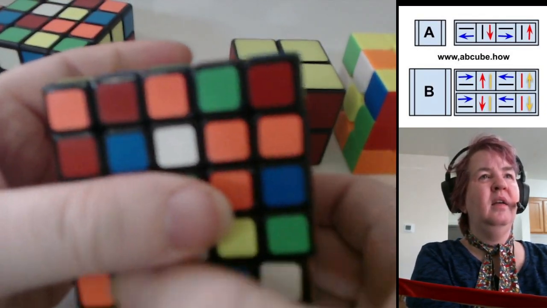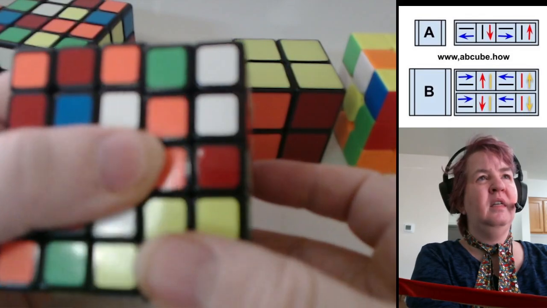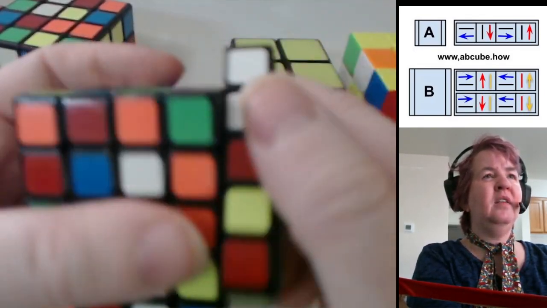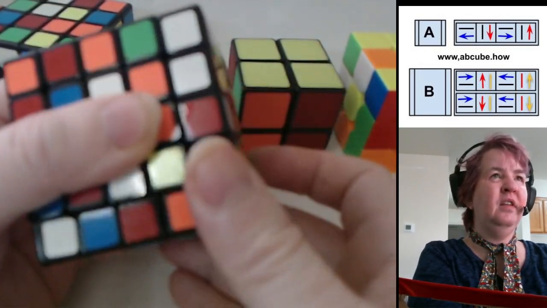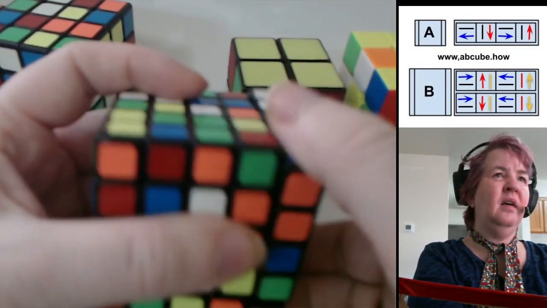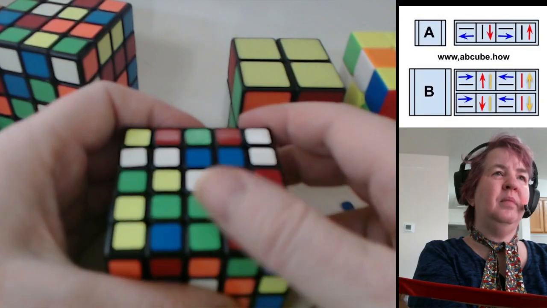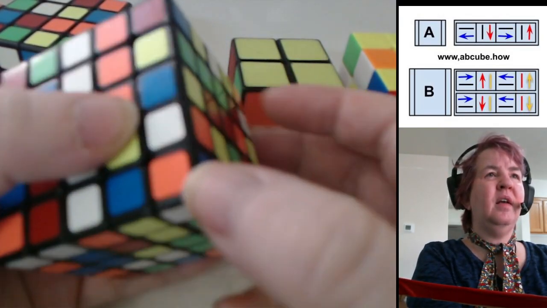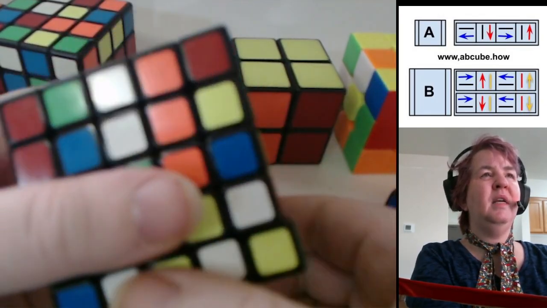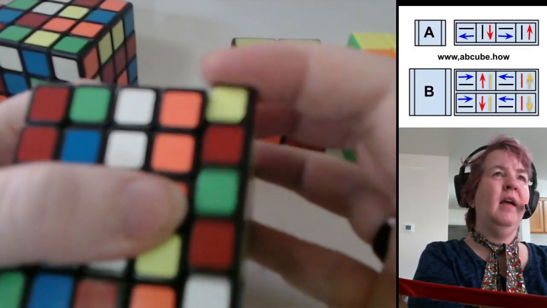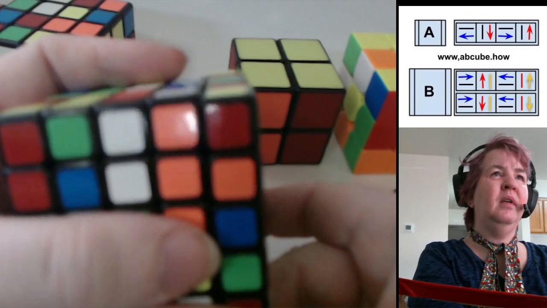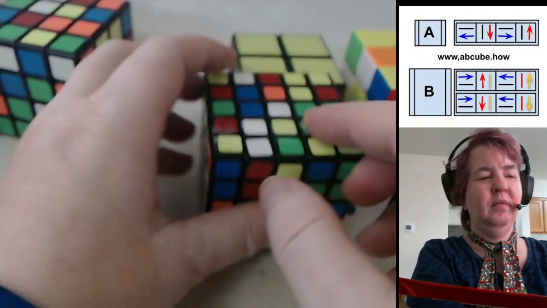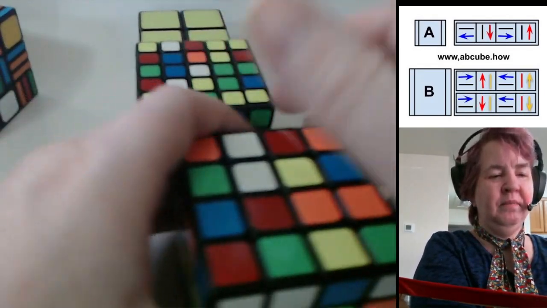Okay. Out, down, in, up. Formula A until the yellow comes to the top face. Out, down, in, up. Yellow's on top, slide it out of the way. That's not a yellow, that's not a yellow. That one is. Out, down, in, up. Yellow's on top. One side matches. Okay, let's try again.